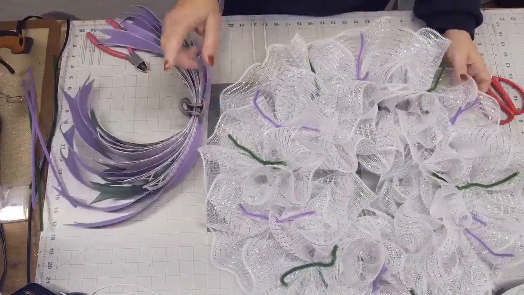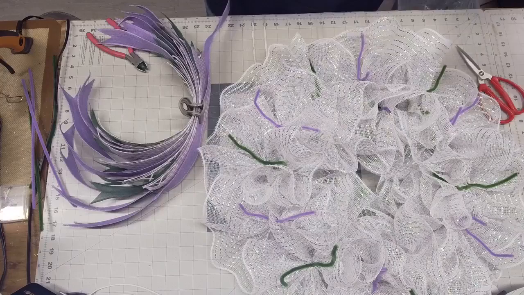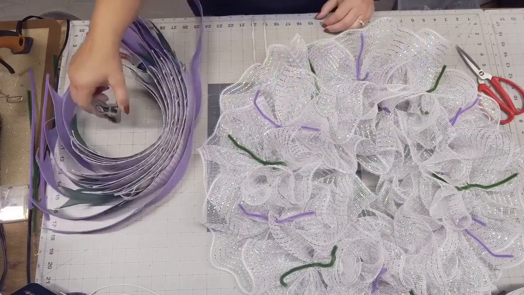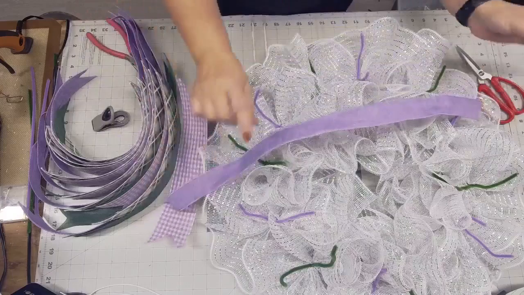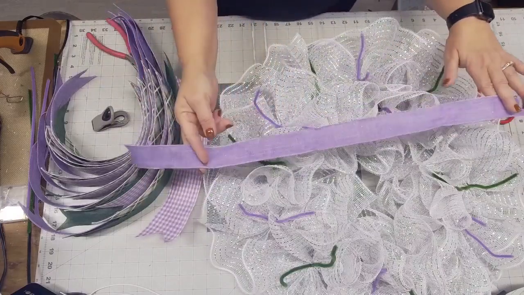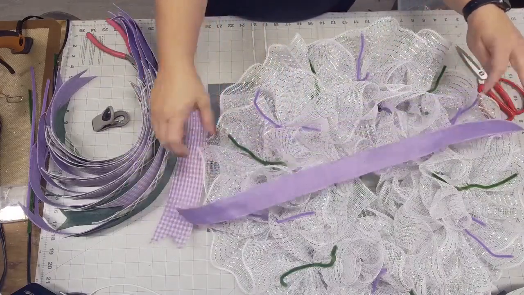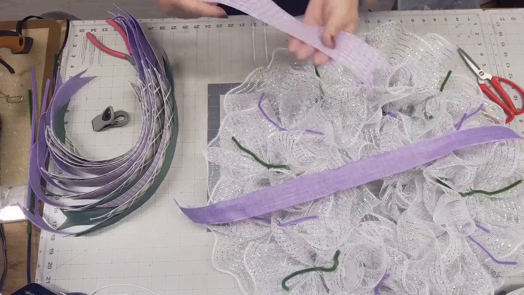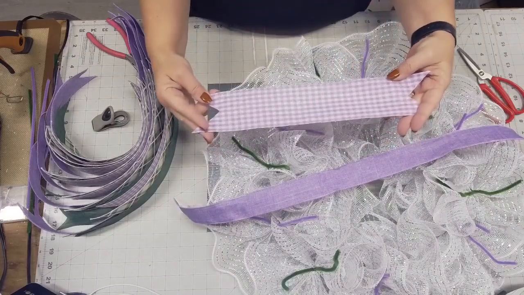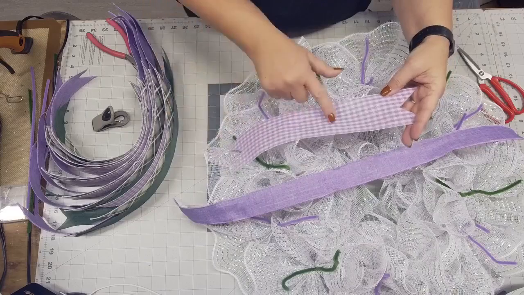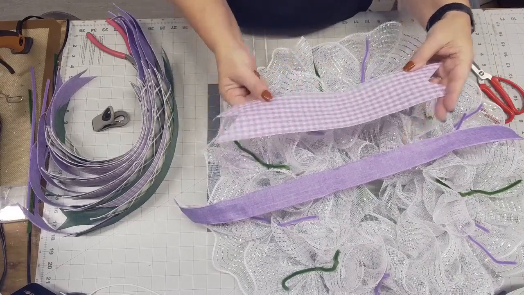So remember, this is sage and green, or sage and lavender. So these are the colors. We have this lavender, which is cut to 28 inches. We're going to make bows. Then we're pairing that with a 14-inch, 2.5-inch purple or lavender and white gingham. It's got like a sparkle to it.